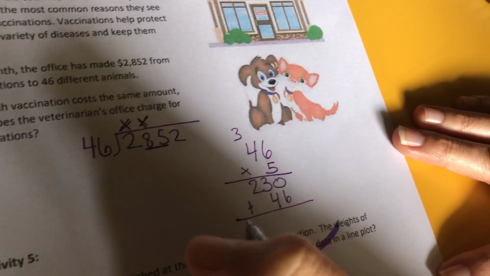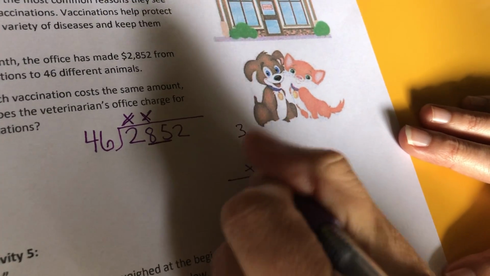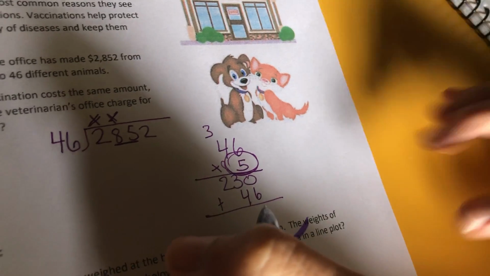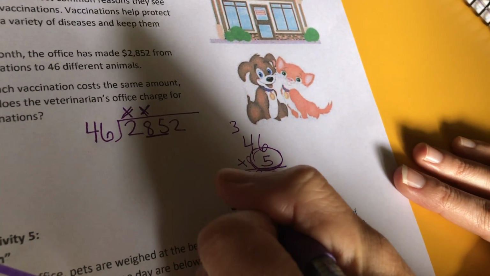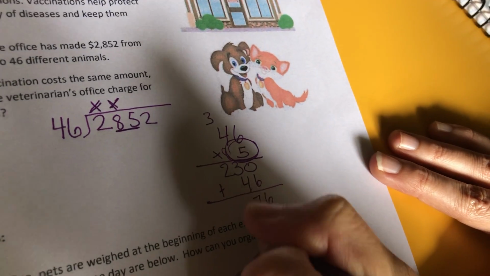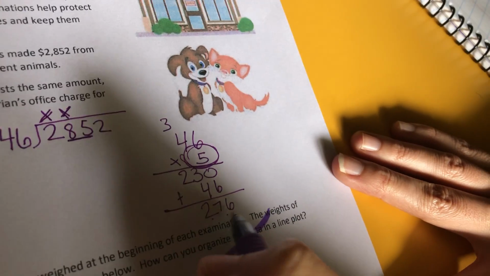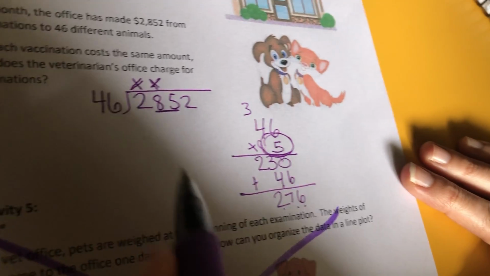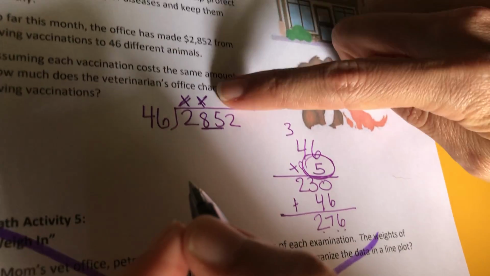We know if we go over 285, that means we need to work with the 5 for our quotient. If we're still under, then that means we can use the 6. So 230 plus 46 gives me 276, which is still lower than 285. So I know that my first number in my quotient is going to be a 6.